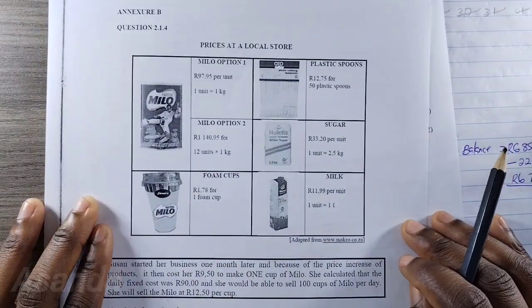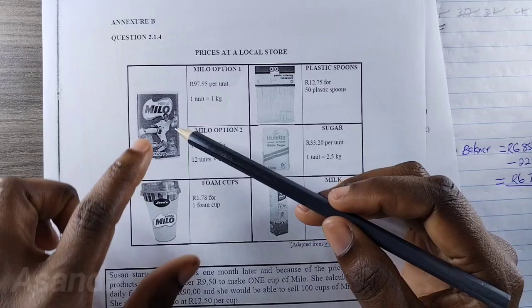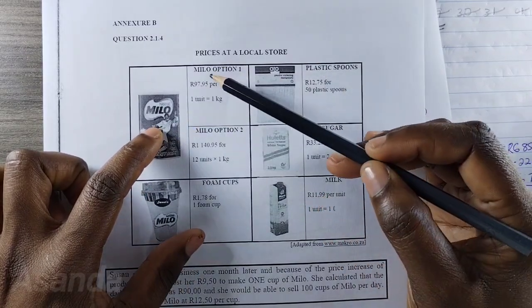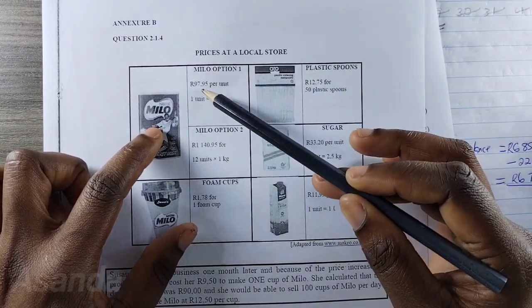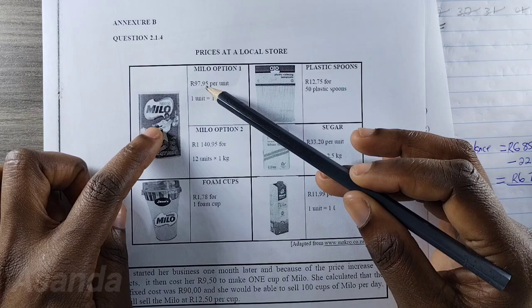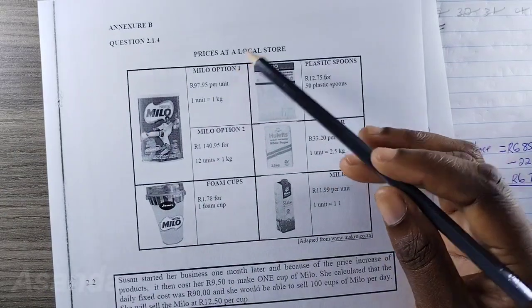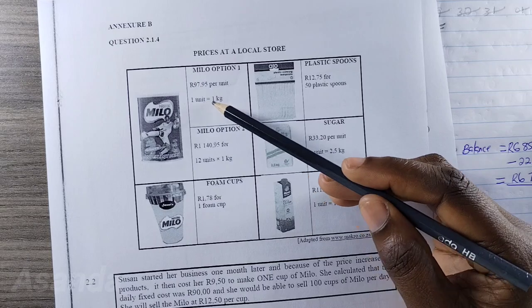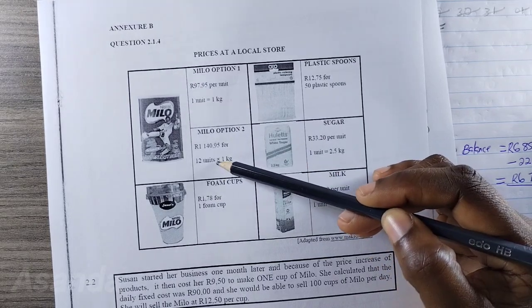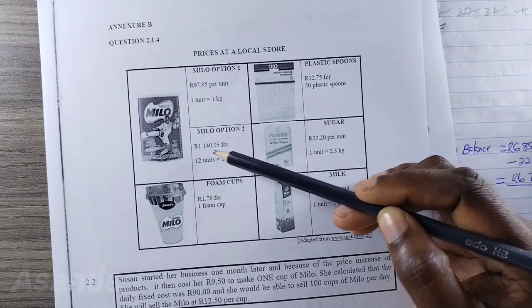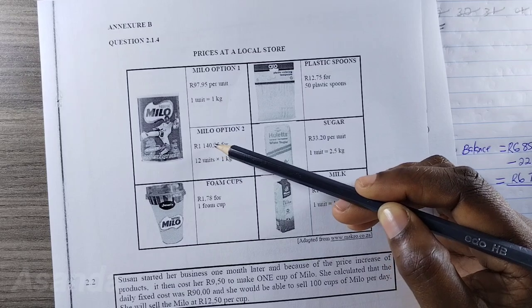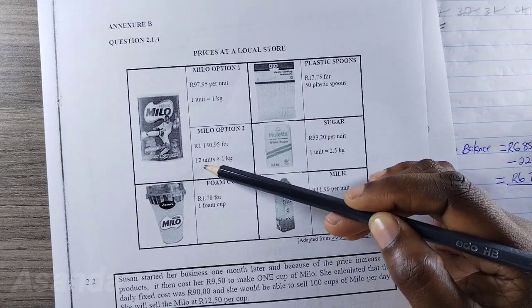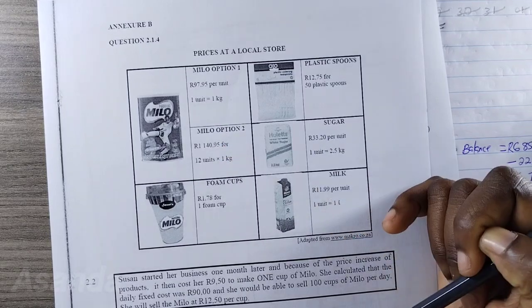So here's Annexure B. Annexure B says that Milo option 1 is 97.95 per unit. 1 unit is equal to 1 kilogram, or she can buy Milo option 2, 1,140 rand and 95 cents for 12 units times 1 kilogram.